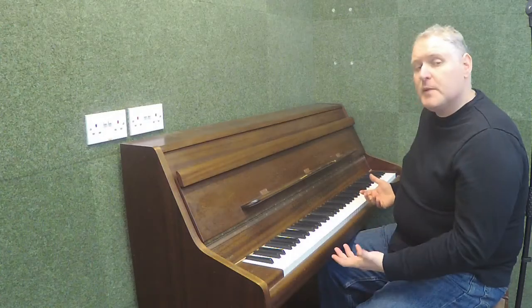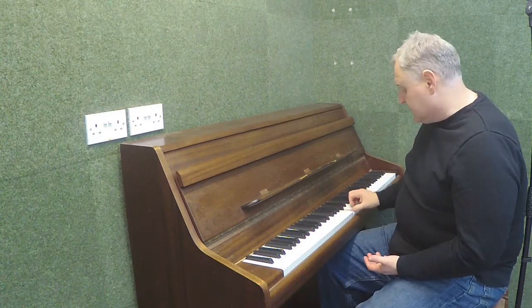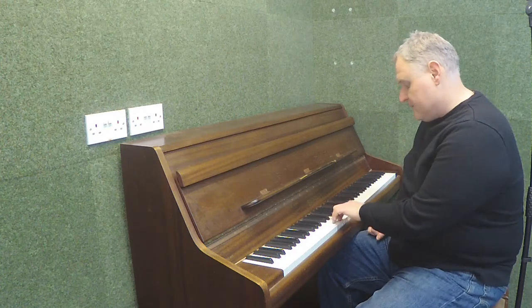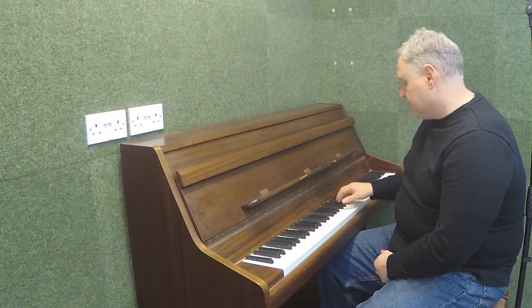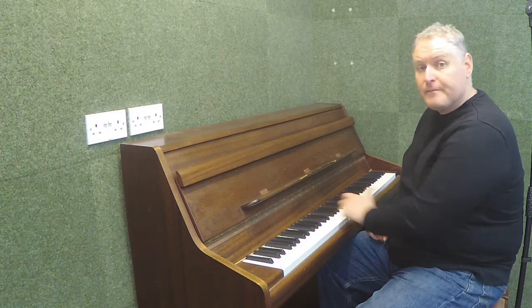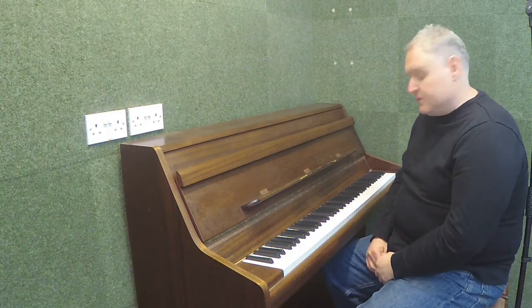So in order to play the piano, we have to press down these keys. We have white keys, and we have black keys. And by pressing the keys, we make the sound of the note. Now, every single one of these notes has a name.